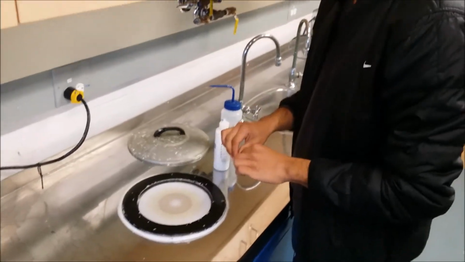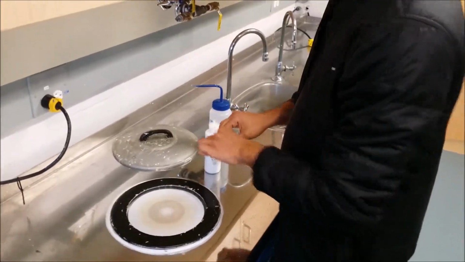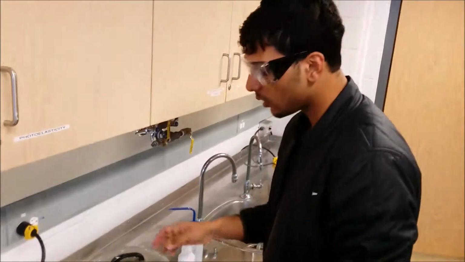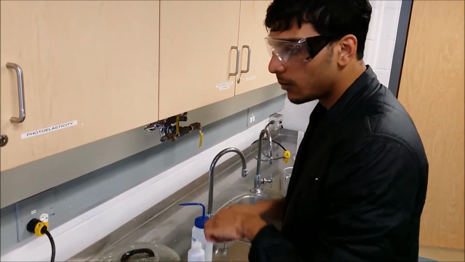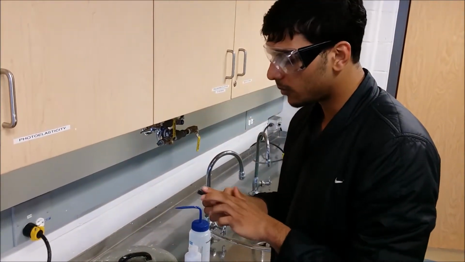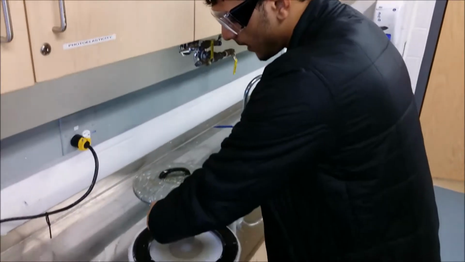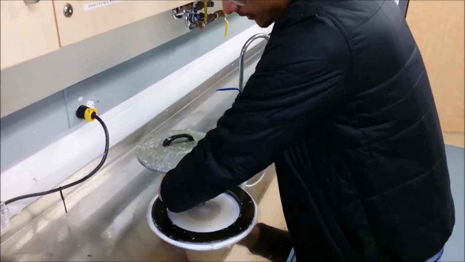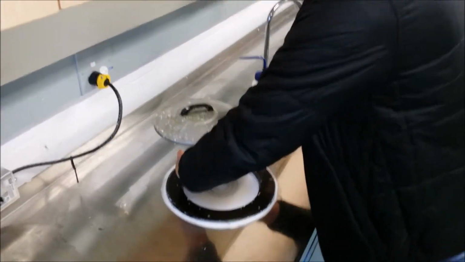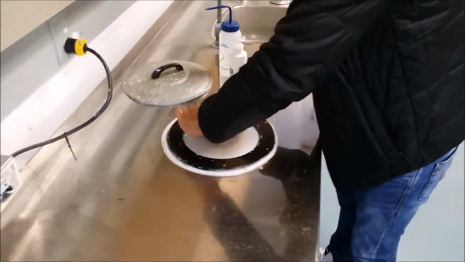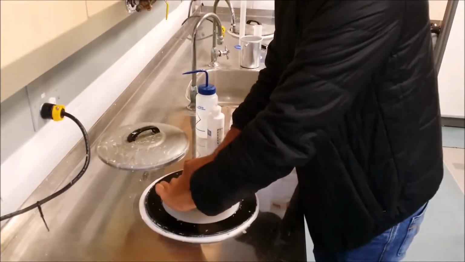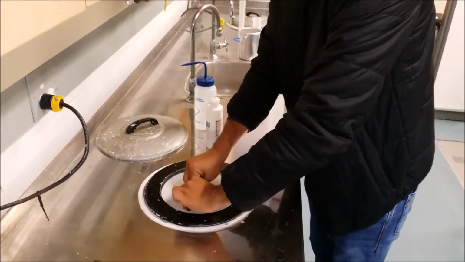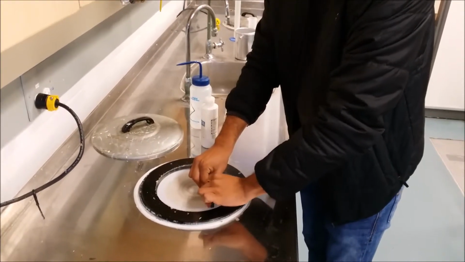As the wheel is moving clockwise, we need to hold our piece and go in the anti-clockwise direction so we can have more friction and more polishing of the surface. Applying uniform pressure with both hands on both sides, slowly moving it in the counterclockwise direction.